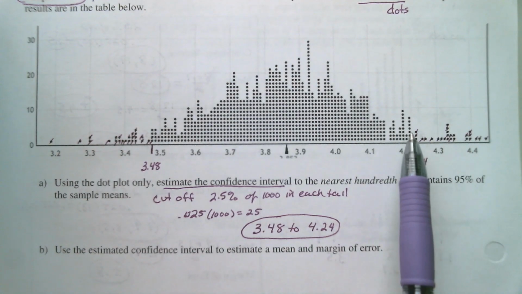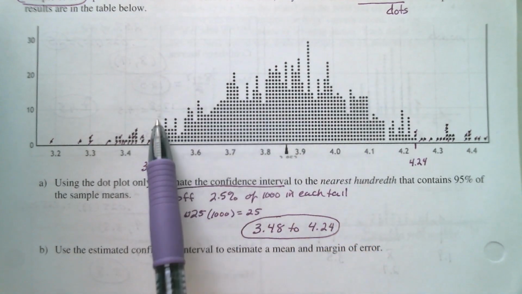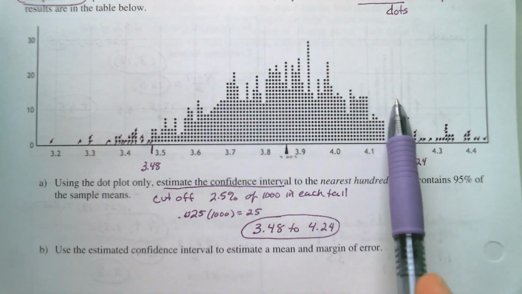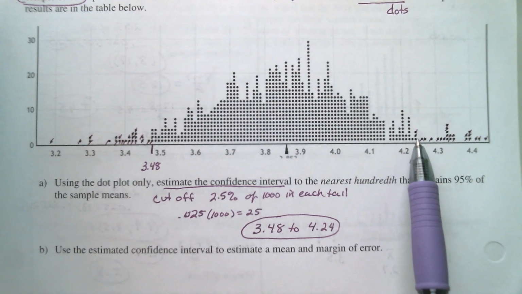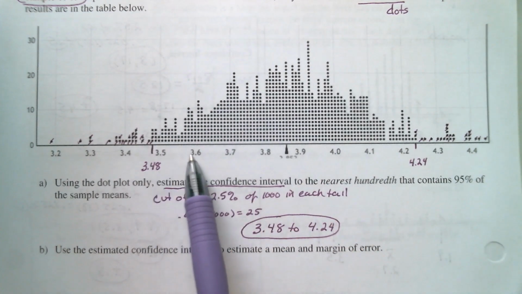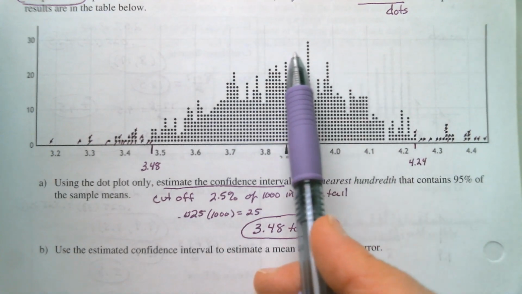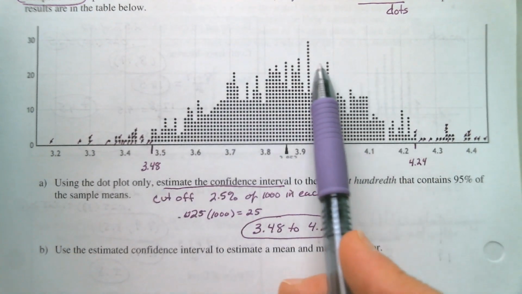And just, I mean, look at this. This is about 95%. I could actually say the actual number, 950 dots would be from here to here. All in here encompasses 950 dots.